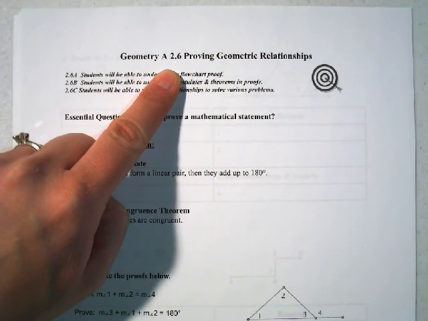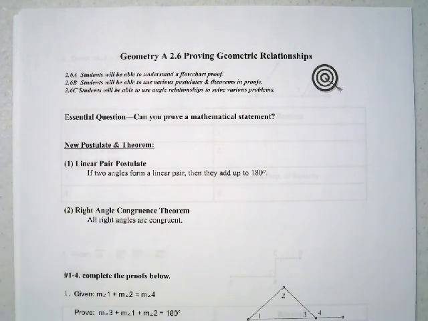Now, also, please know that 2-6 is very similar to 2-5. So in a way, you're almost getting 2 days of proof work. So tomorrow's lesson is not a ton of new information. Well, that concludes 2-5.